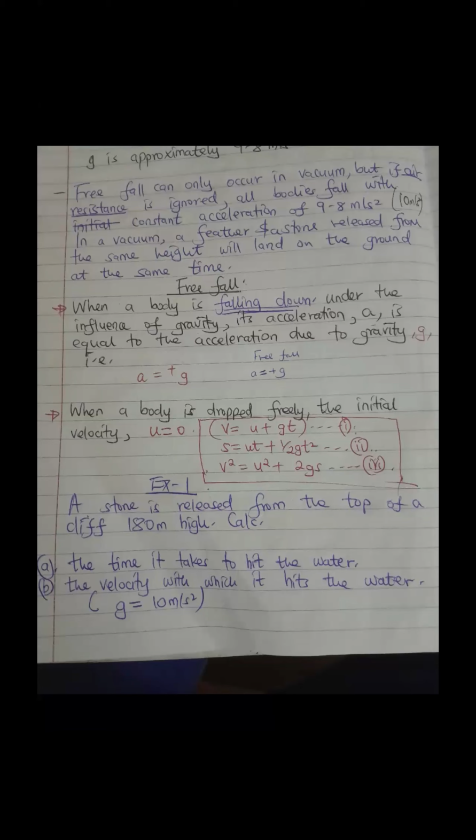The second one, the same equation, but we are replacing A with G. And the third equation will be replacing A with G. Let us consider this first question. A stone is released from the top of a cliff 180 meters high. Calculate the time it takes to hit the water.